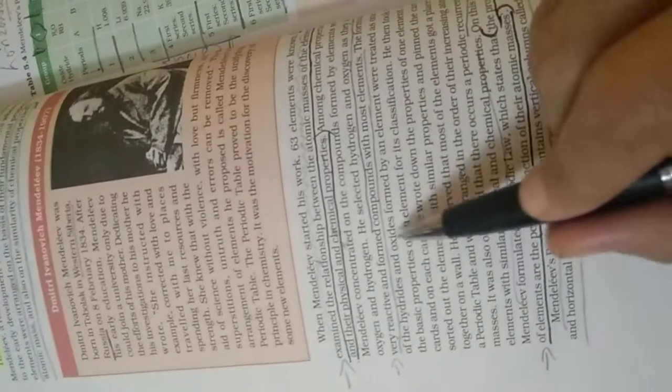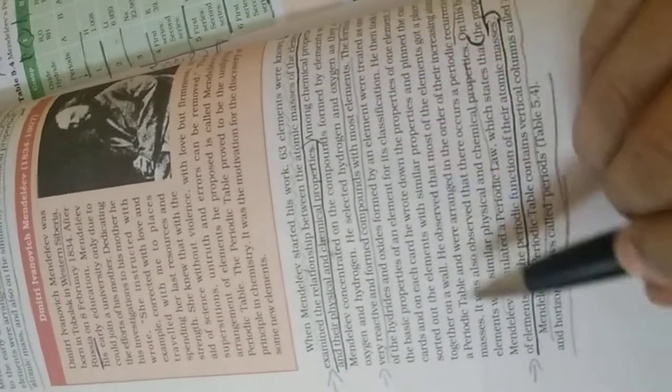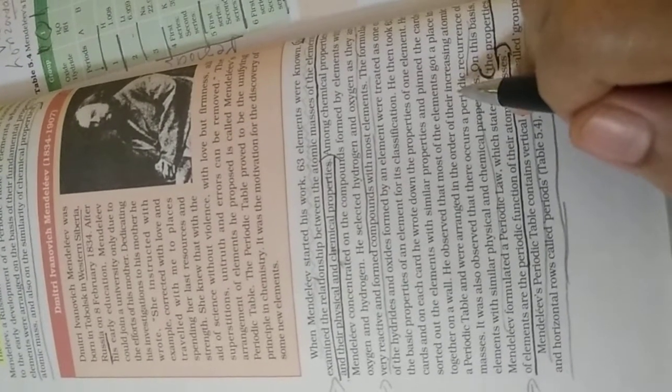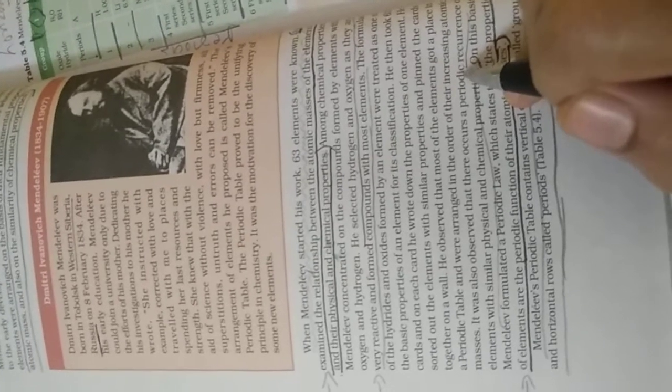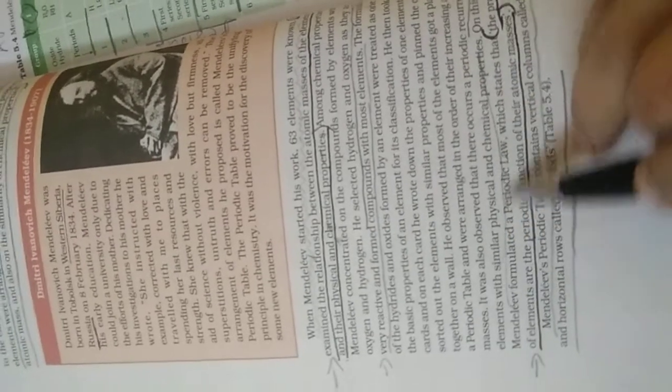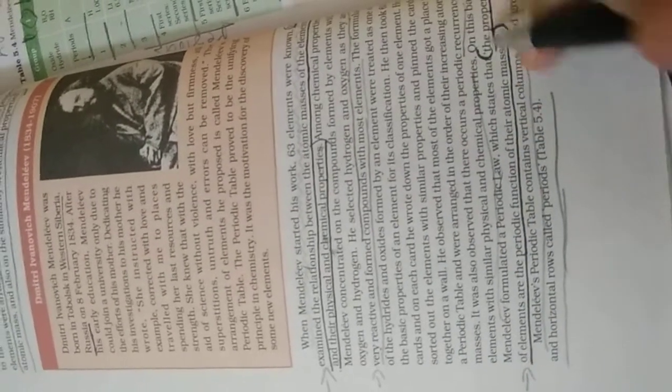So he selected hydrogen and oxygen as they are very reactive, and they form compounds with most elements. You can underline this. He also observed that most of the elements got a place in a periodic table and were arranged in the order of increasing atomic masses. Again, there was a recurrence of elements with similar physical and chemical properties.